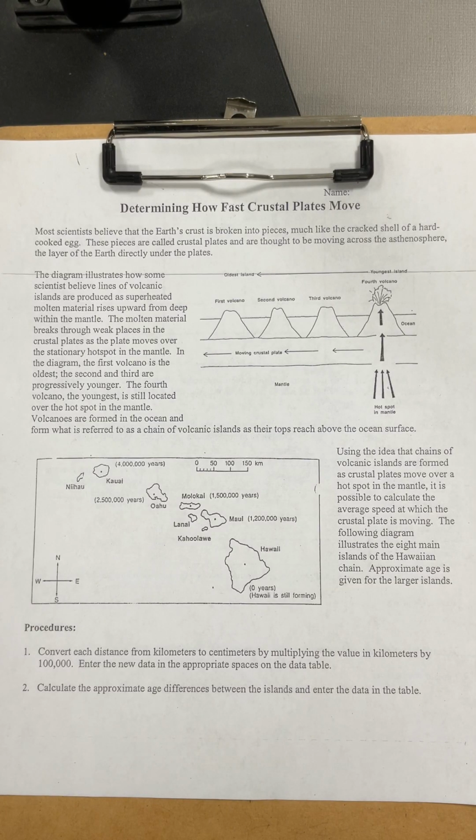Hey everybody, this is just a quick tutorial on how to complete the activity determining how fast crustal plates move. So as always, make sure you read the background information. But the important part are the procedures. Now this background information kind of gives you some hints, tells you a little bit more information.